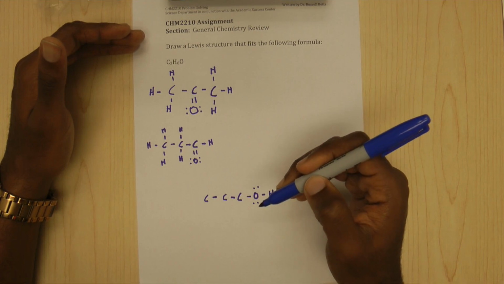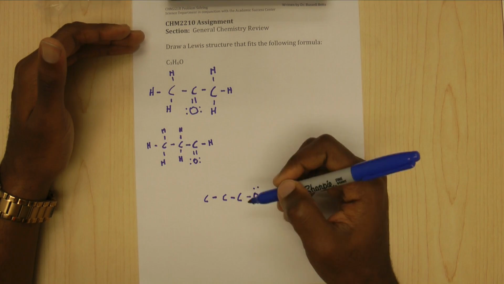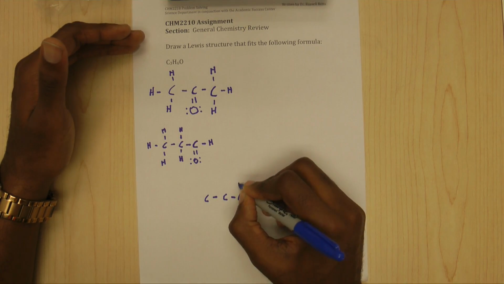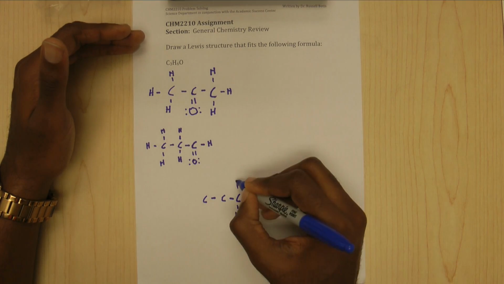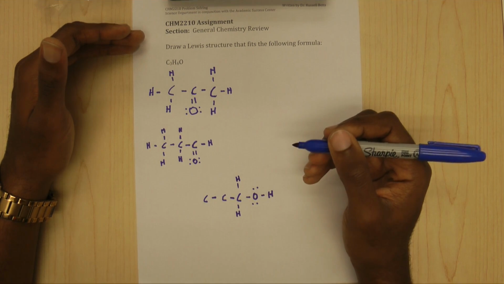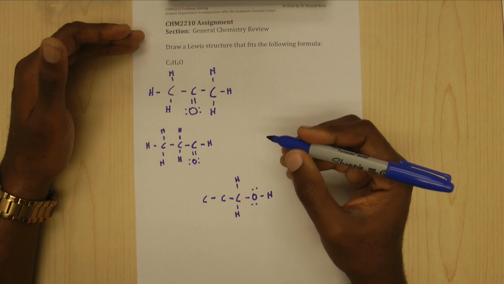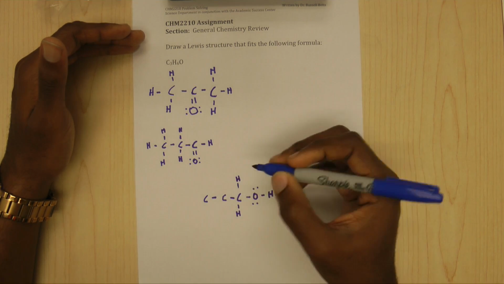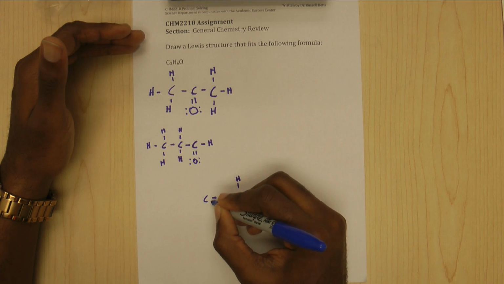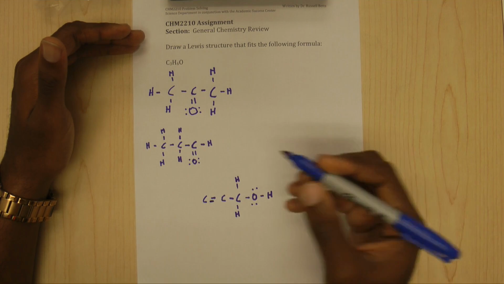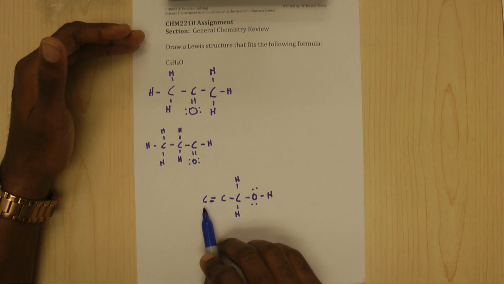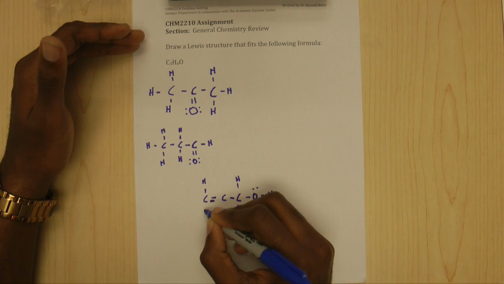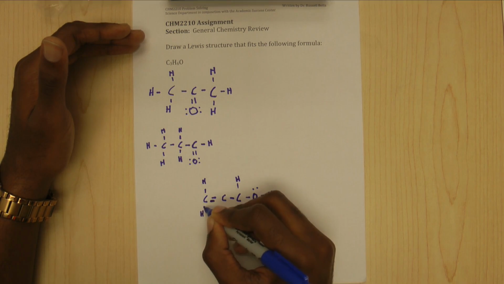Now let's fill in our hydrogens. The rest of them, we have 5 more hydrogens. Now, one here, one here. Now we have 3 more, 3 more to go. So what we can do is add a double bond to this ending carbon right here. And I'll show you why. Now the only thing we can do is put 2 more bonds to this carbon. So let's do that. 1 hydrogen, 1 hydrogen.